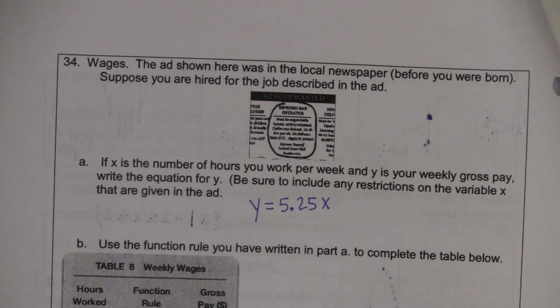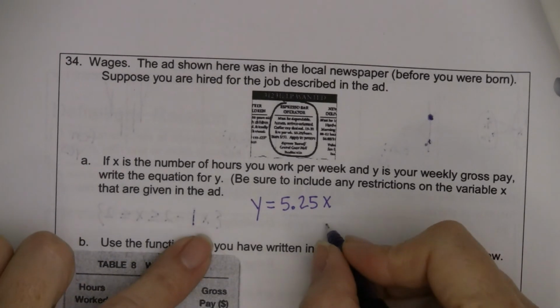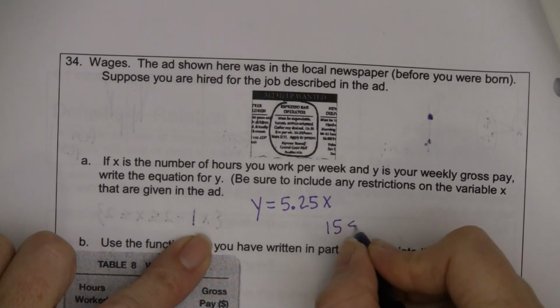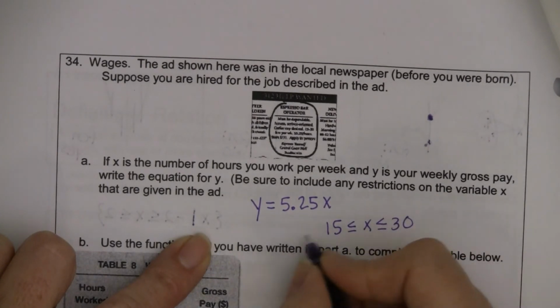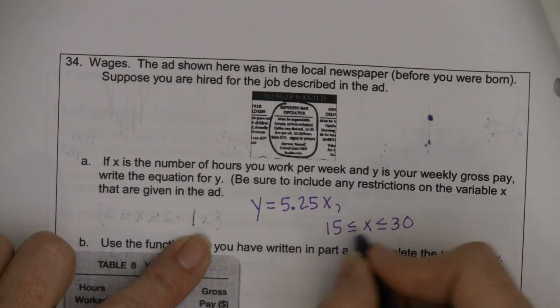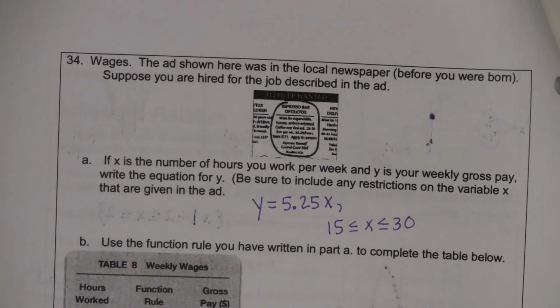And then they said, hey, are there restrictions on X? And that's the number of hours you work. And if you remember that they said in the book that you would be working between, do you guys remember? 15 and 30. So my X's are going to be between 15 and 30 at this job. So those are my 2 answers. Those are my restrictions there. You could get fancy and put it like in domain notation if you wanted.